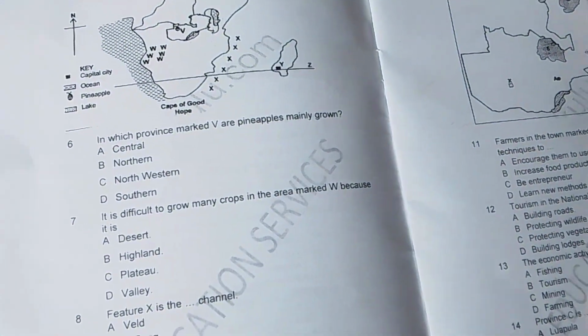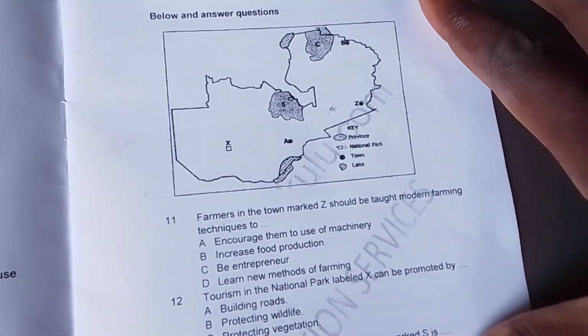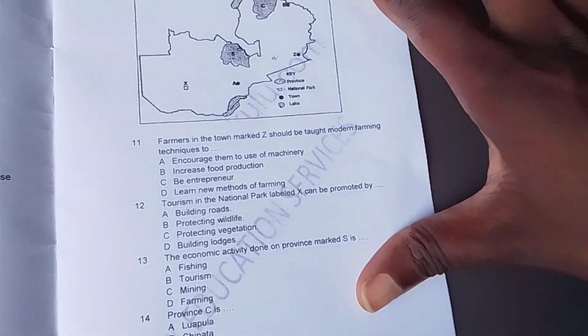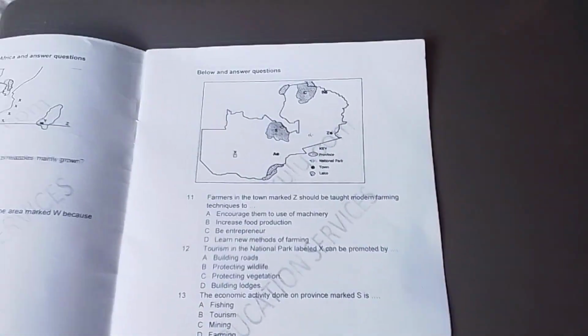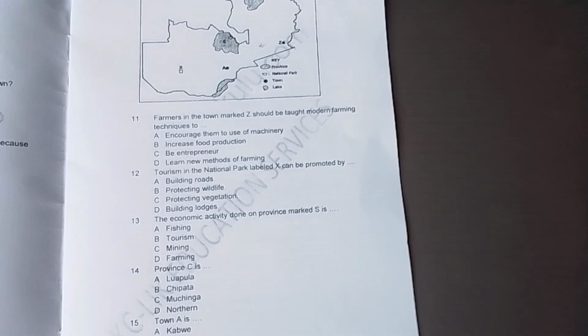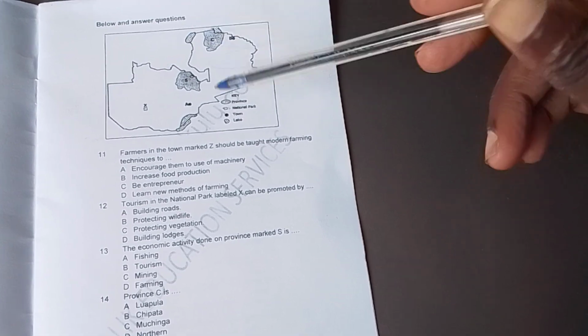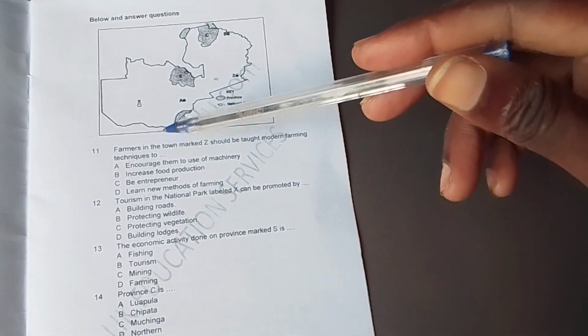So we are not going to do the map of Africa. We are going to go to the map of Zambia because that's the one I'm just from talking about. So now when we look at the map of Zambia that we have here, it's also in your booklet. It says below and answer the question. So farmers, first we'll look at it.